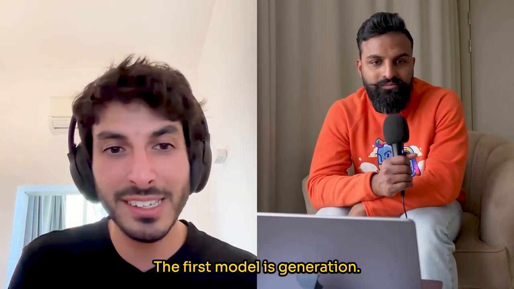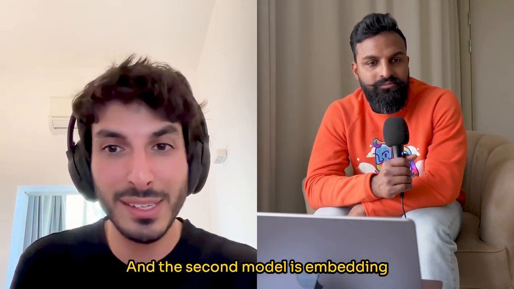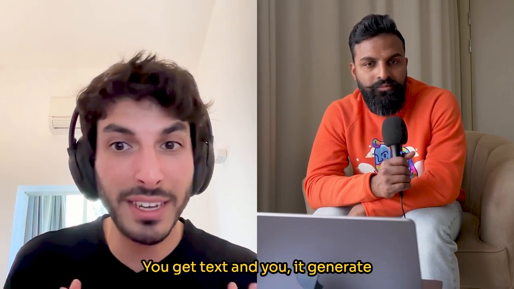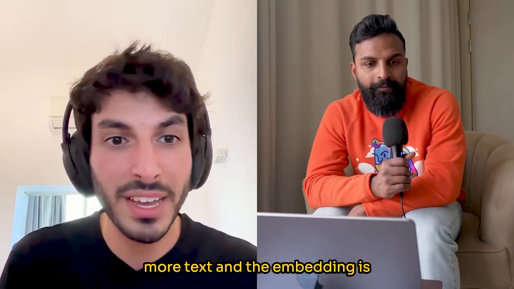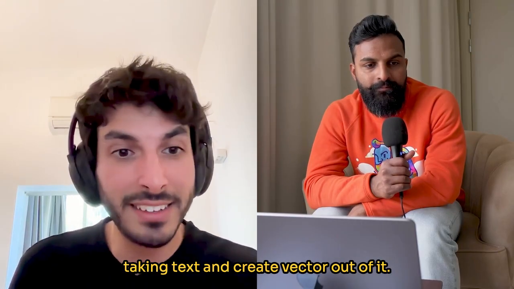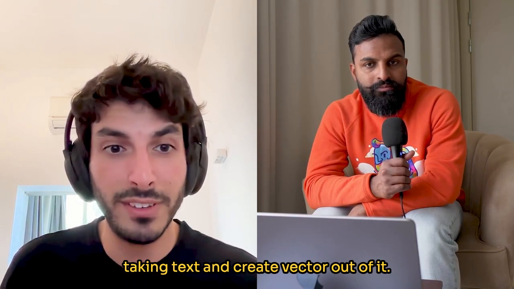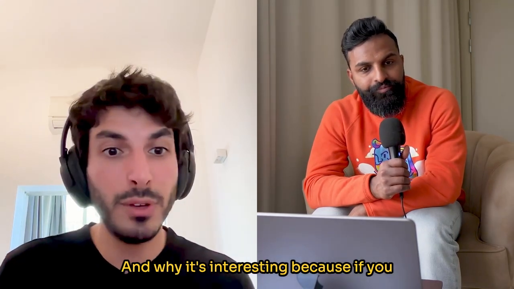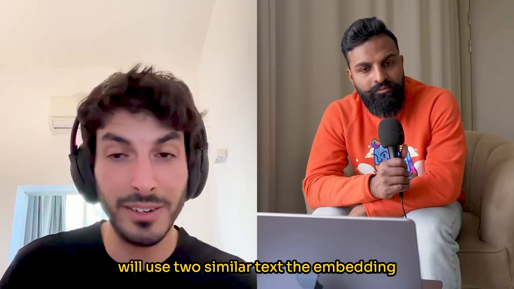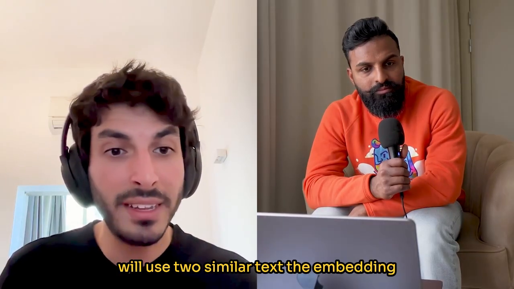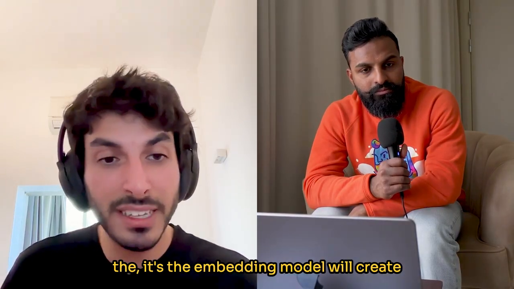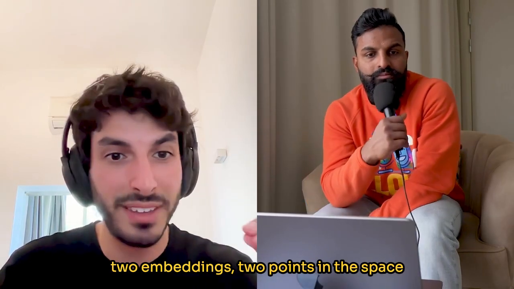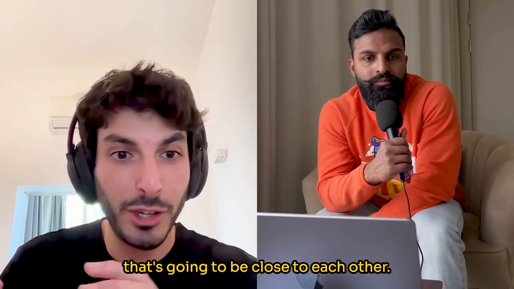The first model is generation, and the second model is embedding. Generation is text to text. You get text and it generates more text. And the embedding is taking text and creating a vector out of it, a bunch of numbers. Yep. And why is it interesting? Because if you use two similar texts, the embedding model will create two embeddings, two points in the space that are going to be close to each other.